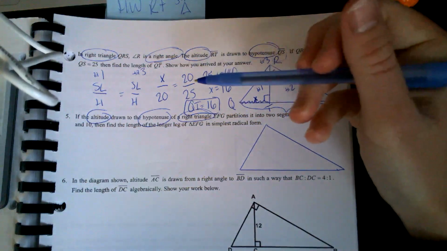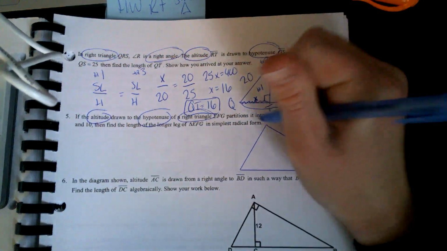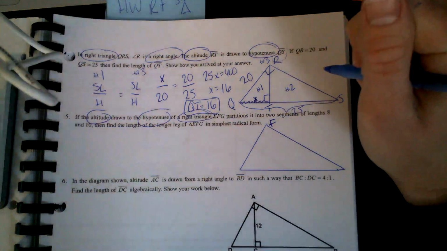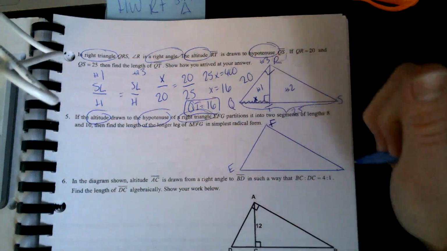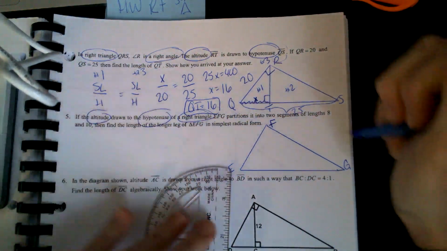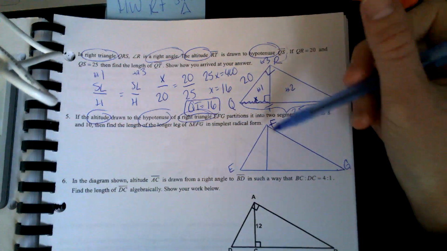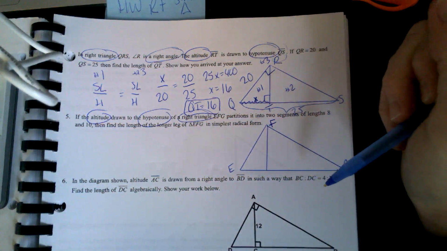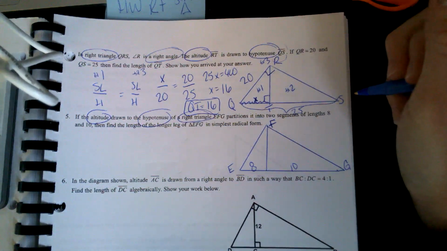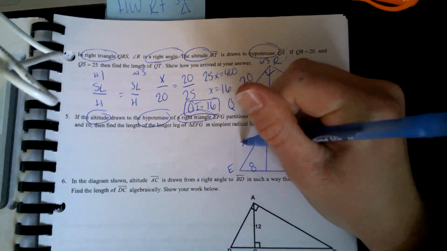So F is our right angle. Okay, so altitude of lengths 8 and 10. Then we want to find the longer leg of EFG in simplest radical form. So we're going to call this X.